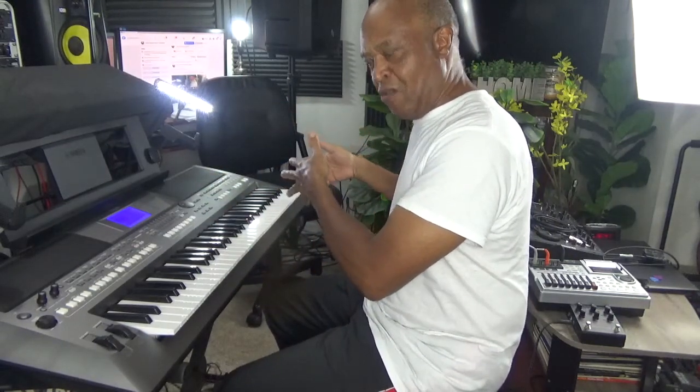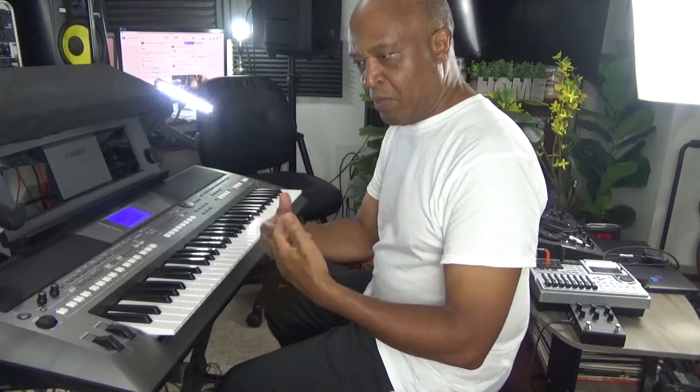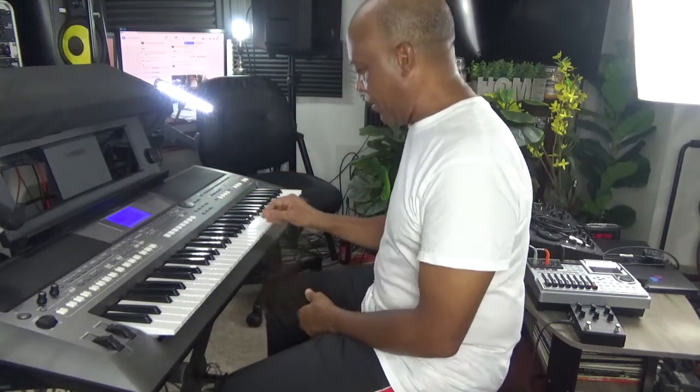But now it is not the same mode as in the case of C major scale, because now it is built on the third note of the F Ionian mode. So on the third note of the major scale, you can play the Phrygian mode, which is this one.